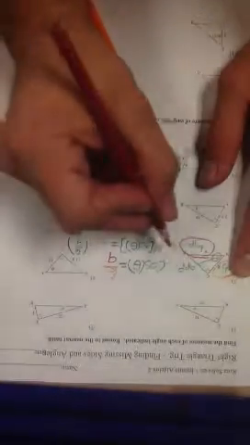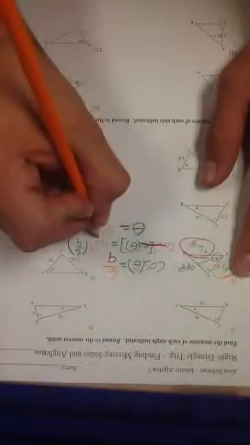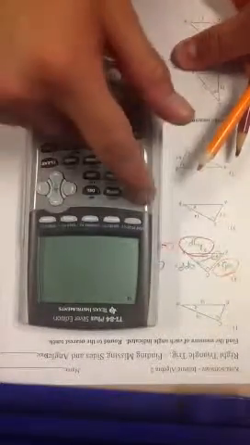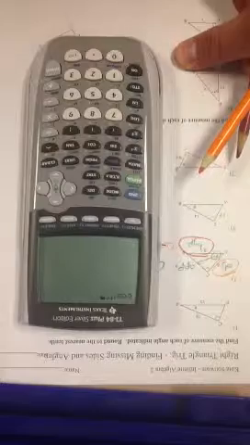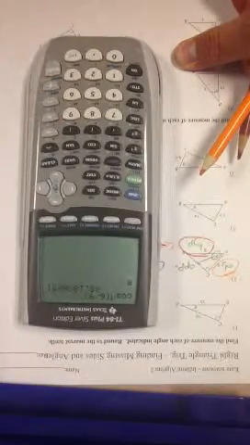Now, when I have the inverse cosine and the regular cosine, those cancel, and I would get that theta is equal to the inverse cosine of 6 over 9. Now, on your calculator, here is my example calculator, I'm going to hit second cosine of 6 divided by 9. And that will give me some decimal answer.